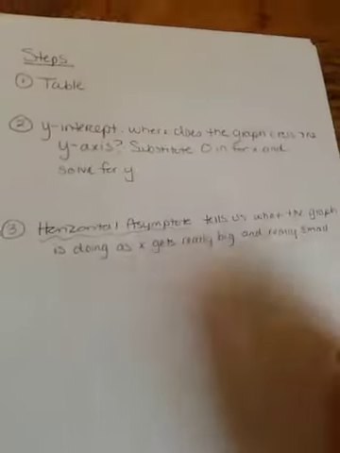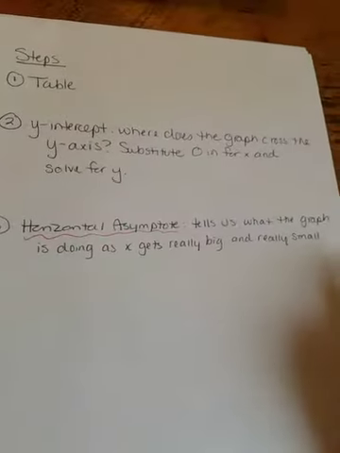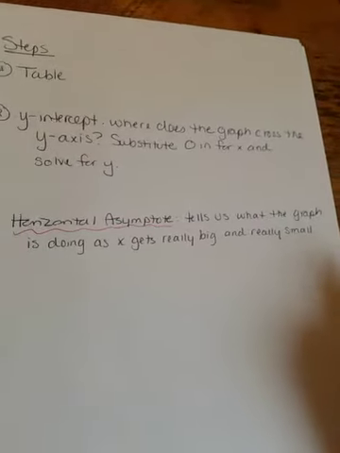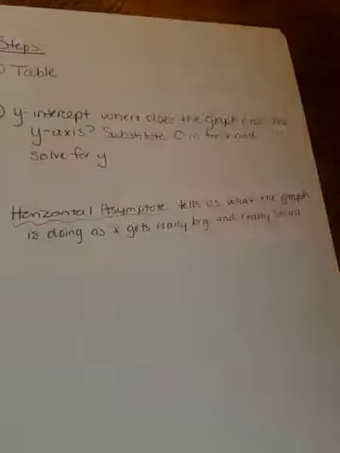And then this is a new topic, horizontal asymptote. This might be something difficult to grasp, but it might make more sense once we actually do a problem. It tells us what the graph is doing as x gets really big or really small. So let me go through a problem with you.